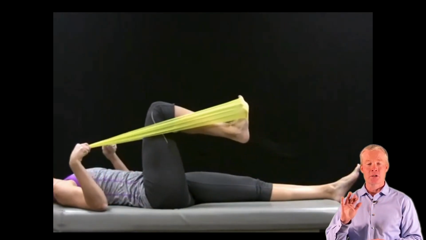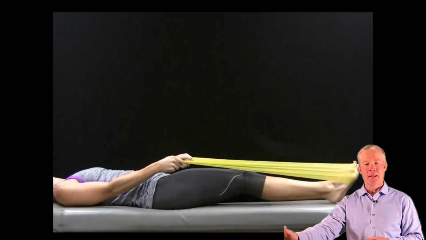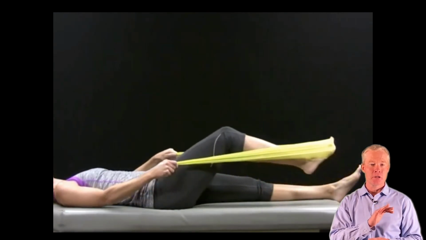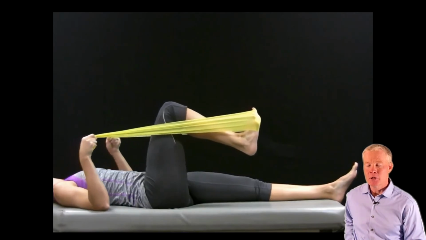So move your big toe away from you as far as you can, relax the tension on the towel, and now bring your big toe as close to you as you can while you're lying on your back. So that's a nerve flossing maneuver.